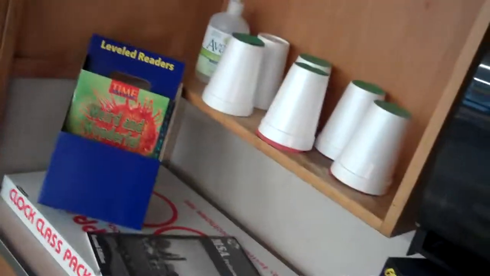This is our science area. There's a lot of sample work for science, and there's also a lot of equipment, and all my equipment is organized in alphabetical order according to where they are located.